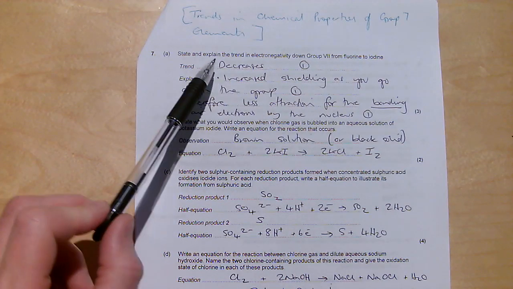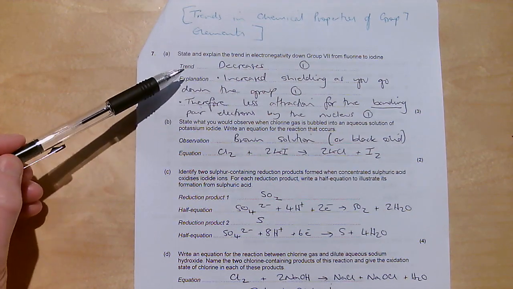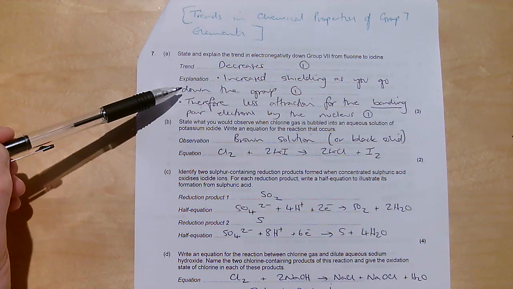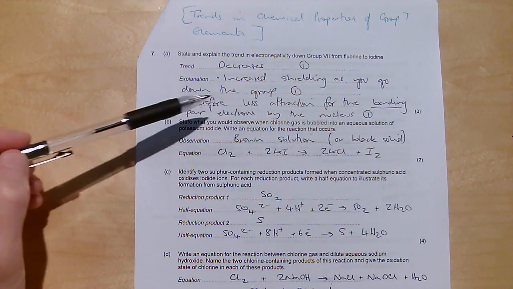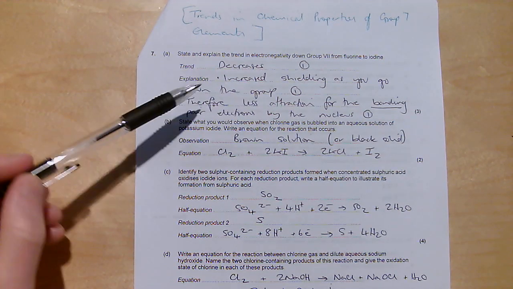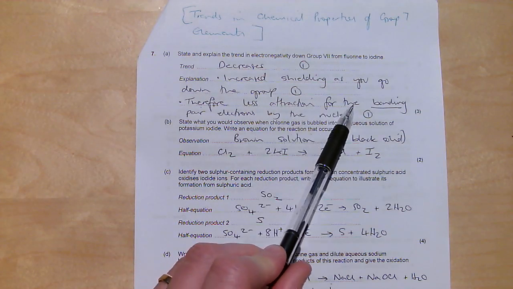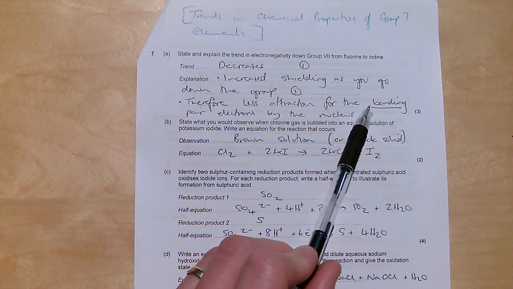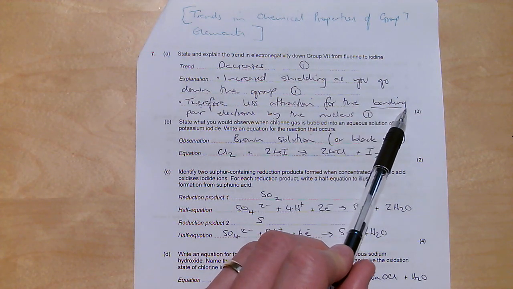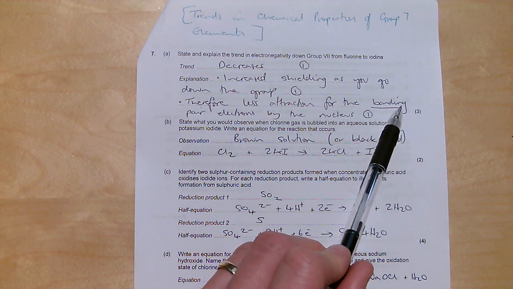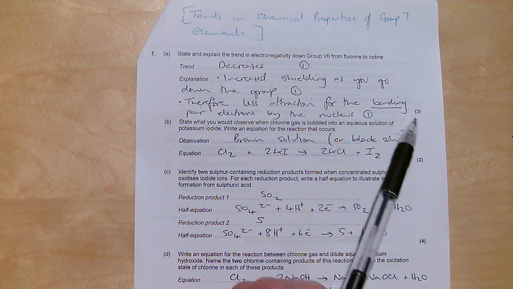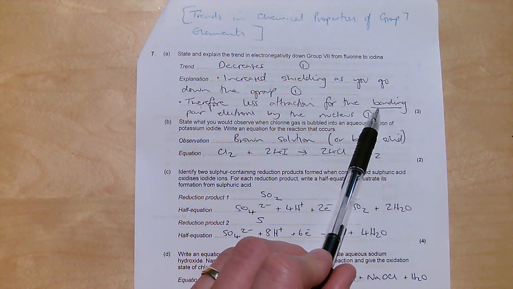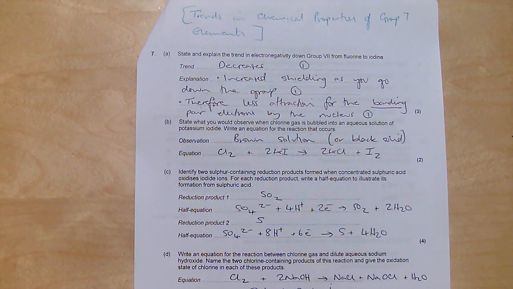Well, the trend is the electronegativity decreases, and the explanation is because we get increased shielding as we go down the group for the second mark. Therefore, there is less attraction for the bonding pair electrons by the nucleus. It's the bonding pair electrons, i.e. the electrons that make up the covalent bond that we're interested in, not just the electrons. So for that third mark, you've got to make reference to the bonding pair electrons.